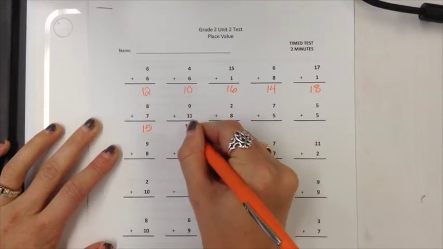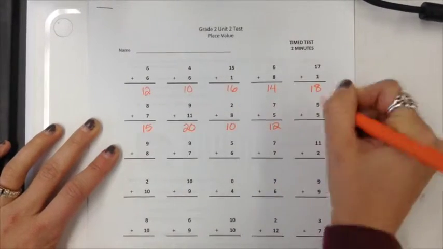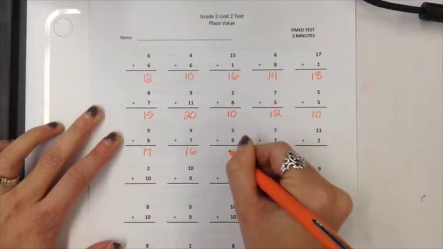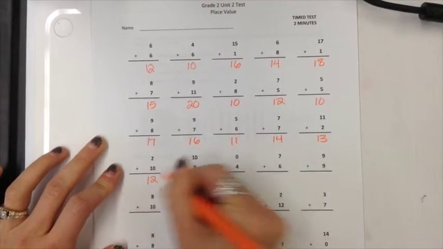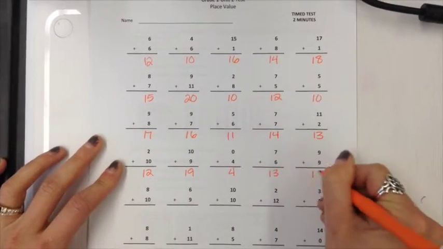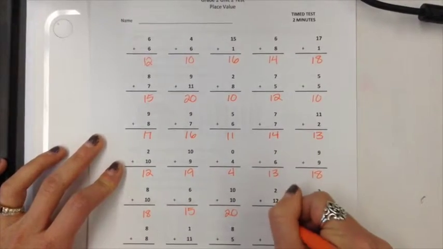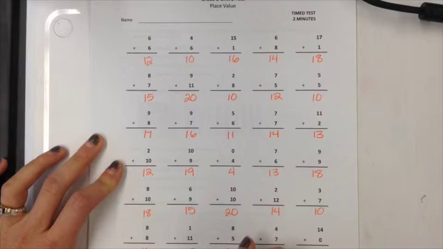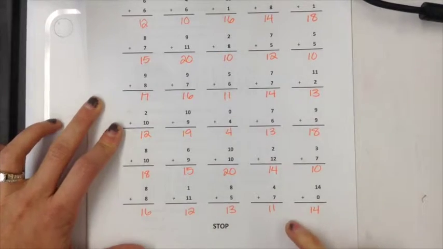18, 15, 20, 10, 12, 10, 17, 16, 11, 14, 13, 12, 19, 4, 13, 18, 18, 15, 20, 14, 10, 16, 12, 13, 11, and 14. I'm sorry, friends, that was cut off.